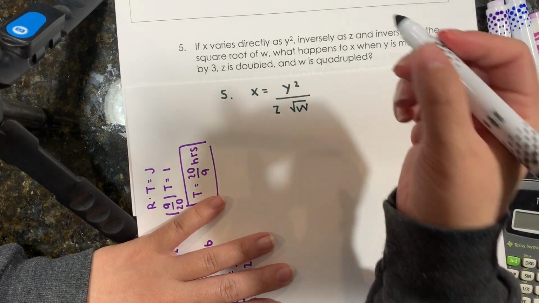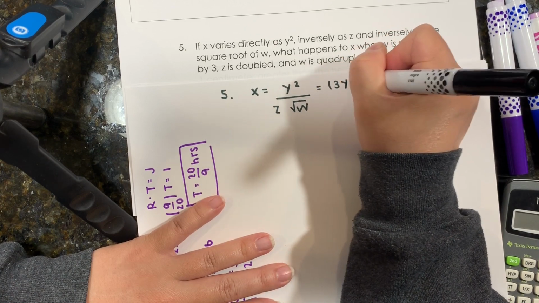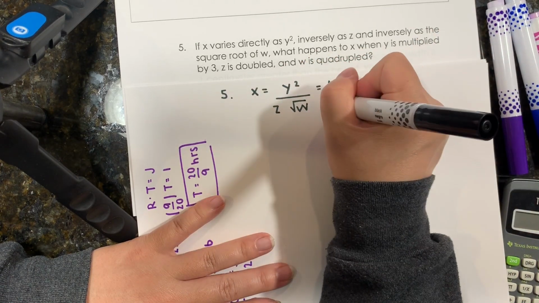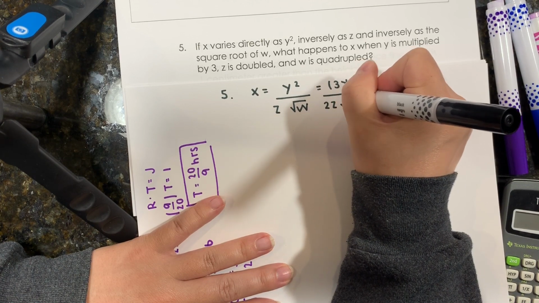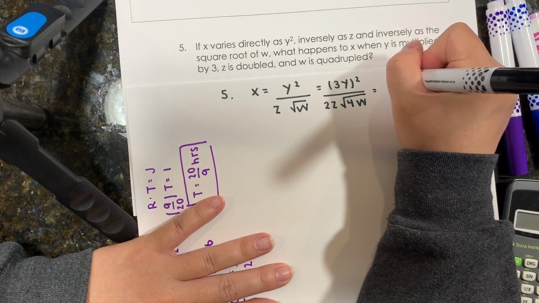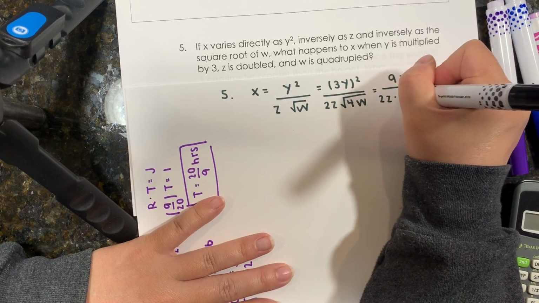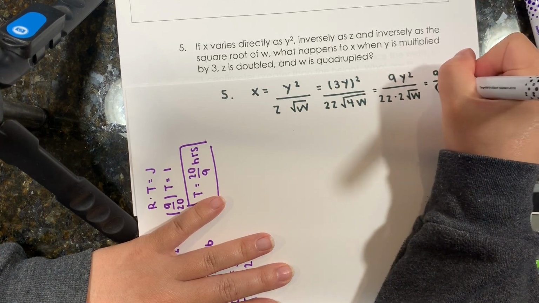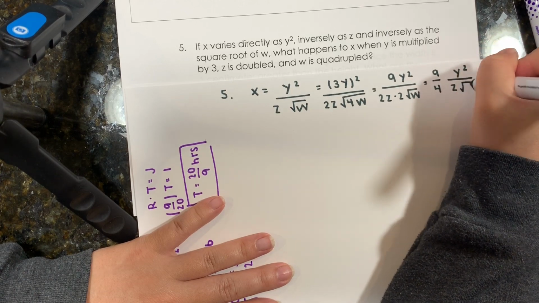So what happens to x when y is multiplied by 3? Well, if I multiply y by 3, I get 3y, then squared. Z is doubled, so multiply that by 2, and w is quadrupled, so that would be 4w. Now I want to simplify that, so that would be 9y squared over 2z times 2 square root w. So that would be 9 over 4, and then y squared over z square root w.